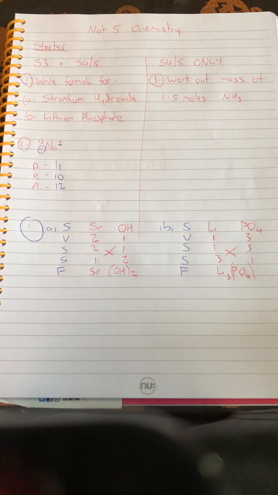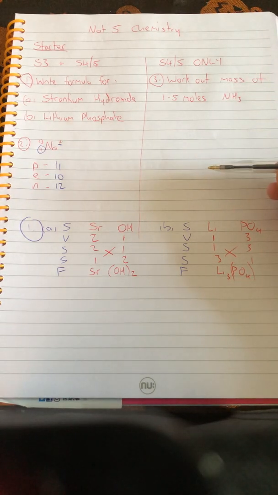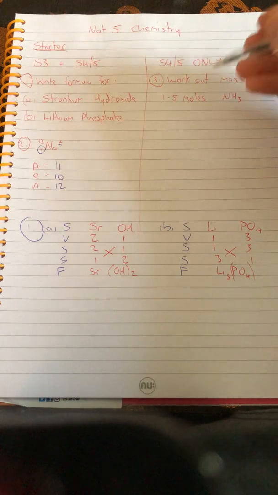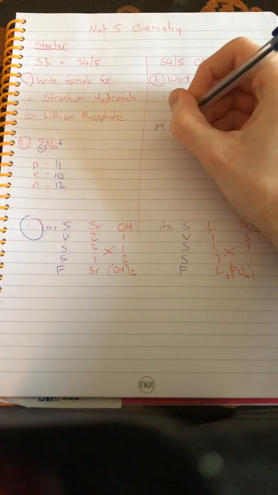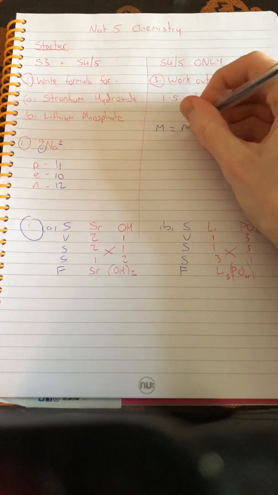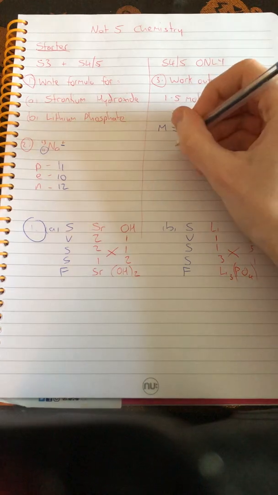Right, so third years, that's your starter done. I'm just going to quickly do the starter for the S4s and S5s, and then we'll start with the course. So guys, because we're working out mass, you would have needed to have rearranged your n equals m over GFM equation to get this: m equals n times GFM.